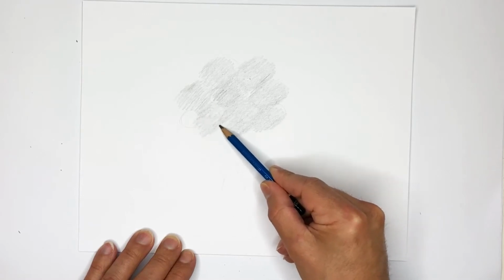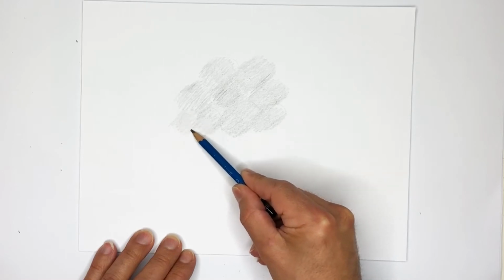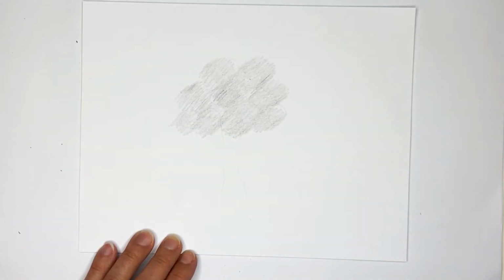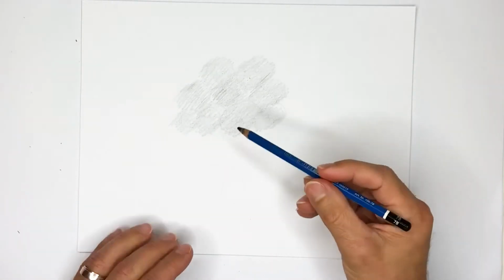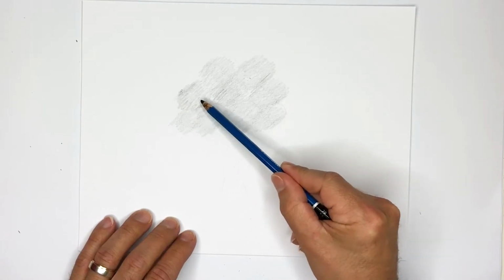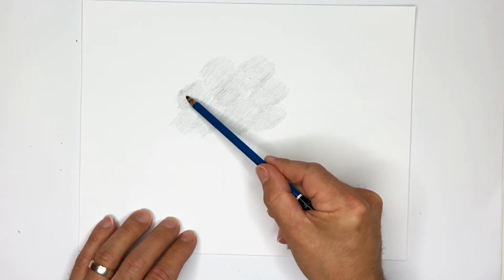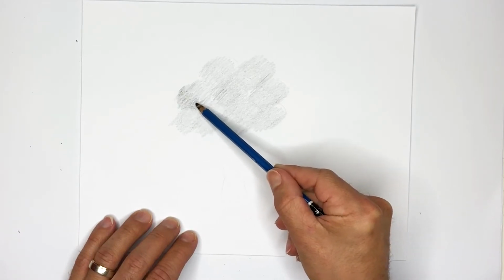So we kind of started with the base layer, and it is a pretty easy base layer, and you can be a little sporadic with that. But my point is, since that was the 5B, what you probably want to do is grab something darker like a 7B, and then from there, all you have to really do is go to the lower bottom left and just continue this process.